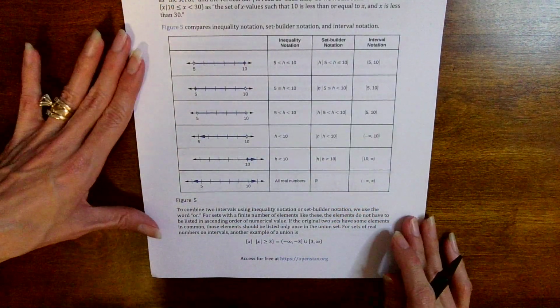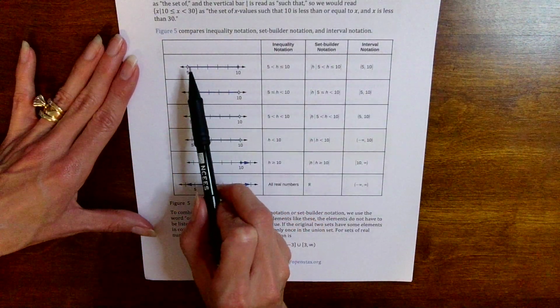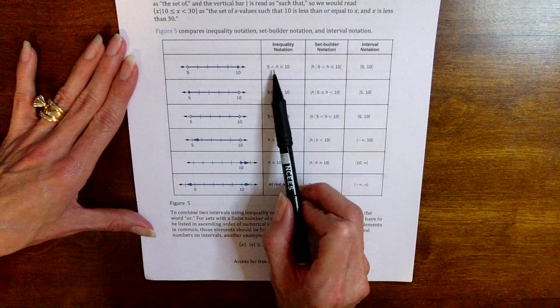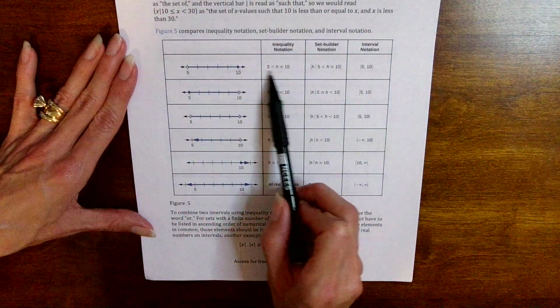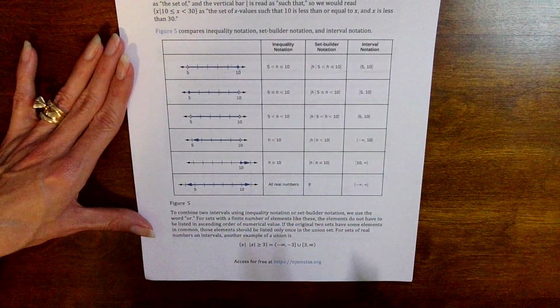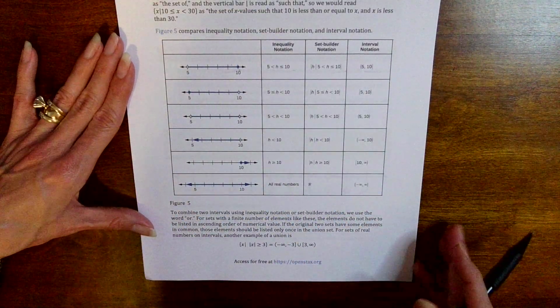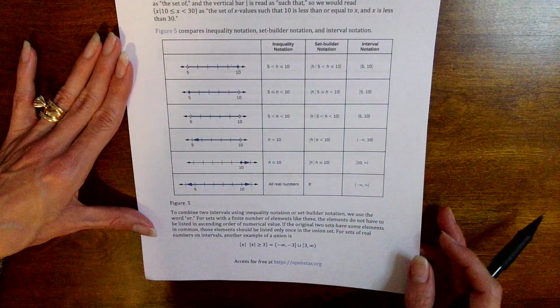So here's another nice little table that shows inequality notation. So here's the line, the number line, the inequality notation, set builder notation, and the interval notation. So this is good to tab or have around, okay?